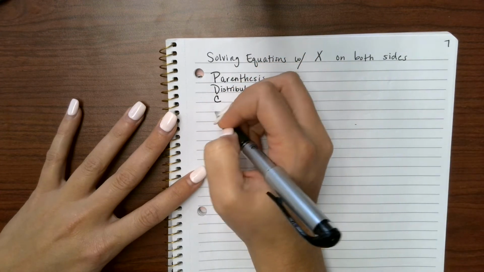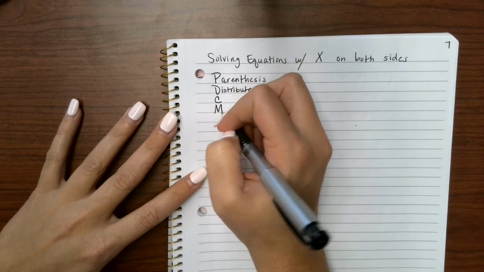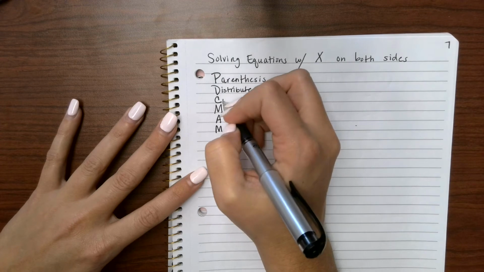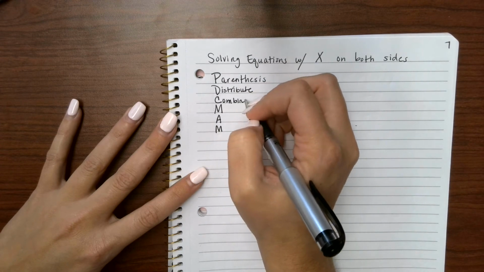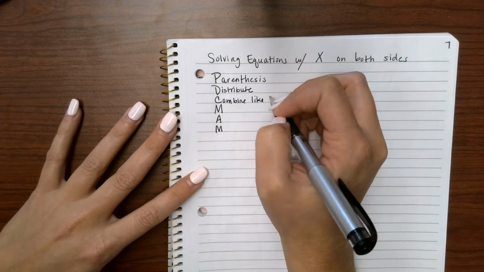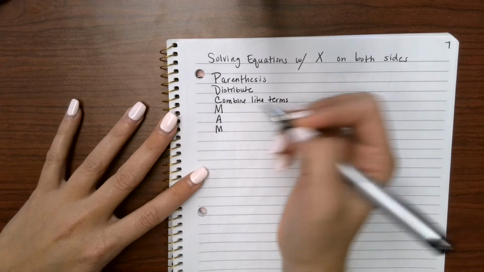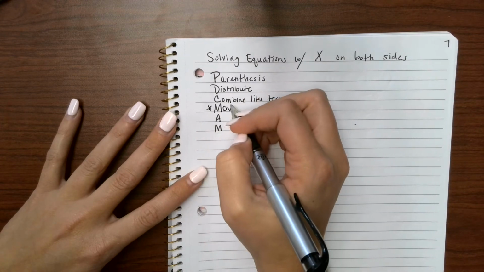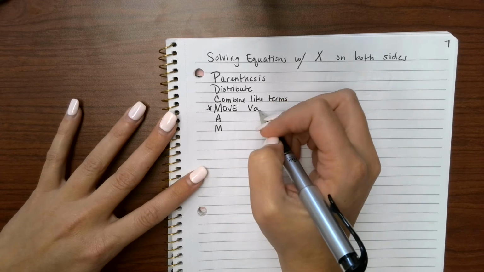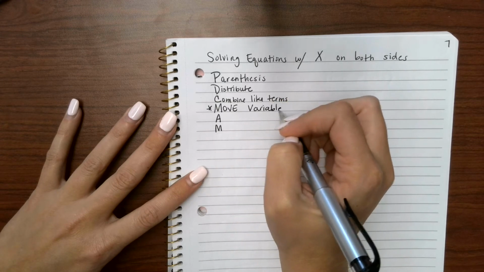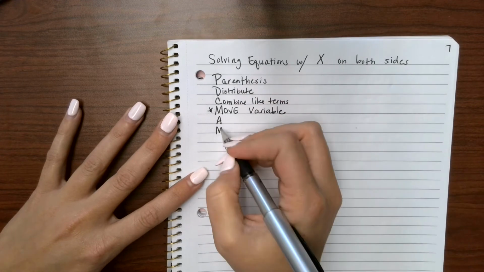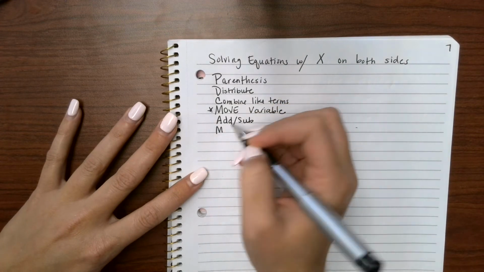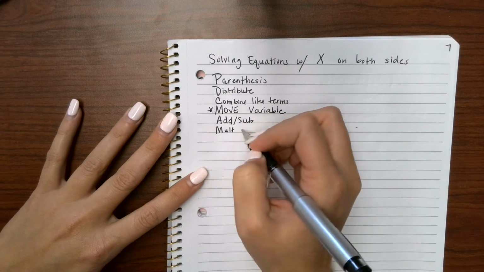Call, and I'm just going to go ahead and write the me after midnight. So C stands for combine like terms. The M, this is what we're going to be doing a lot today. Move the variable. So if you have a variable on both sides, you've got to move one. Okay, the A stands for add or subtract. The M stands for multiply or divide.